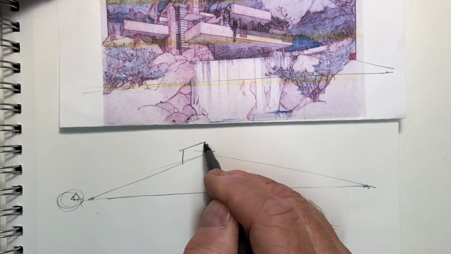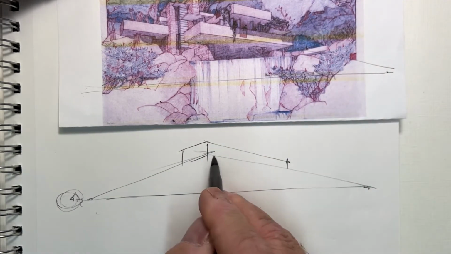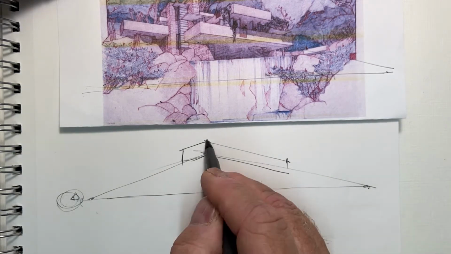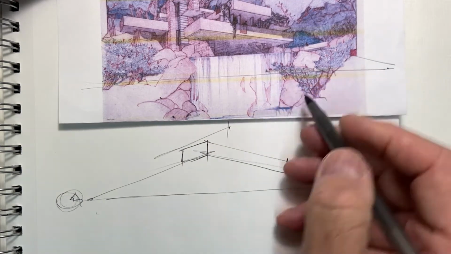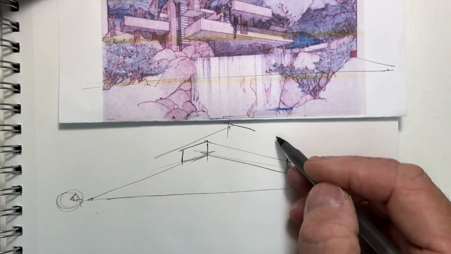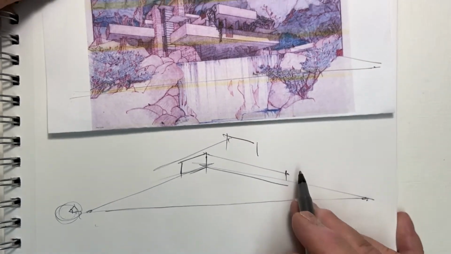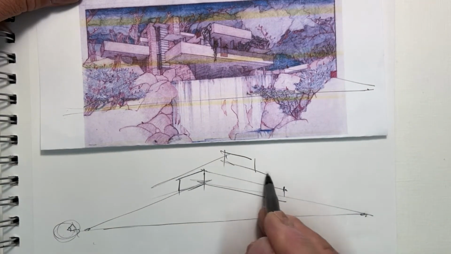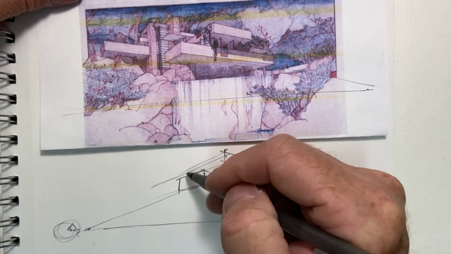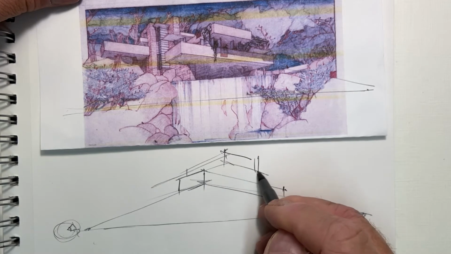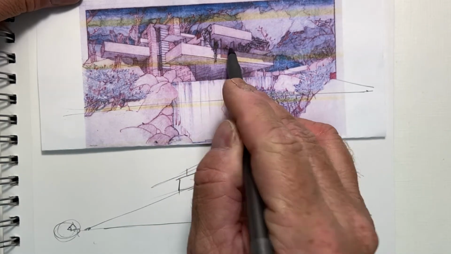So we can draw the first terrace in. There's our first terrace. We've got another terrace up here. And you can see in the picture, there looks like structure or windows in here.